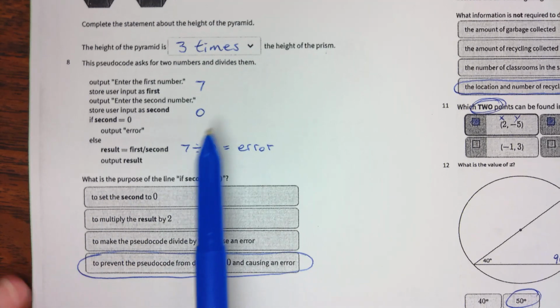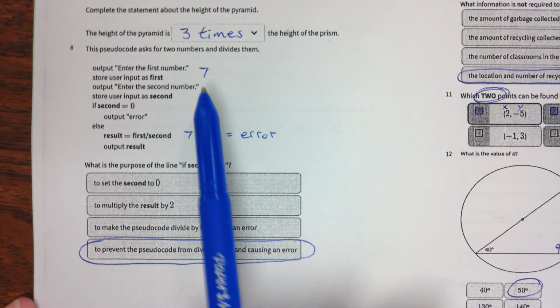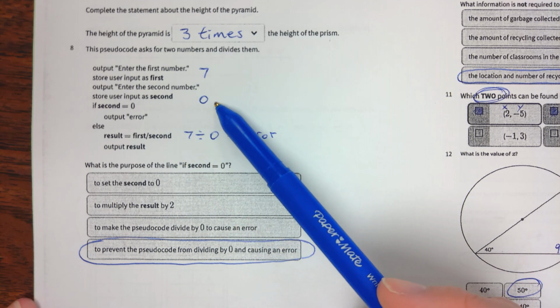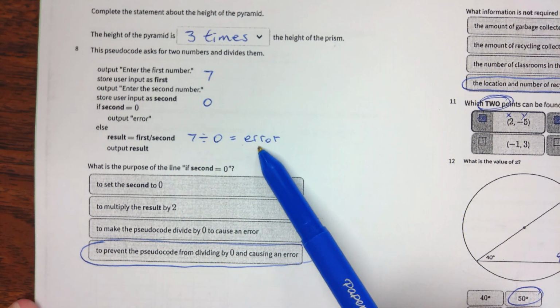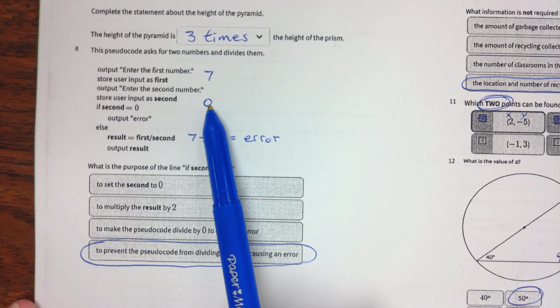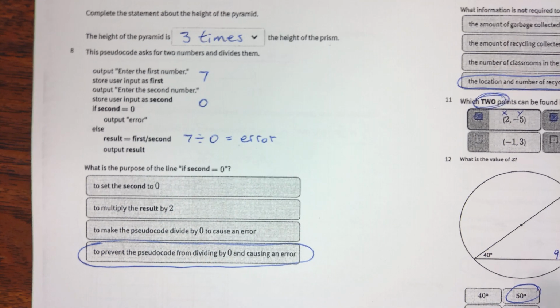Okay. Coding question. That's why we've been doing some coding together. So if you put in 7 as the initial value and then 0, then you will get an error message. So that checks if it's a 0 on the denominator, then you know it will be an error.